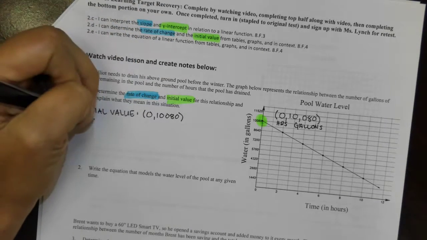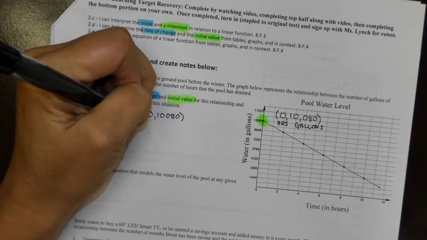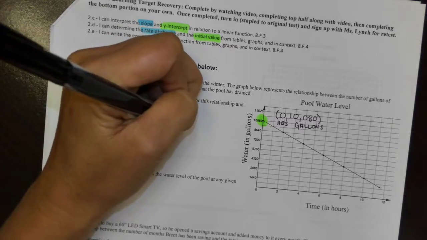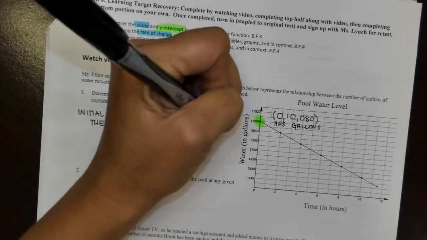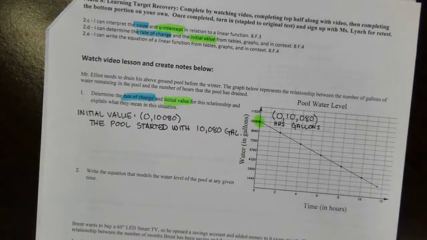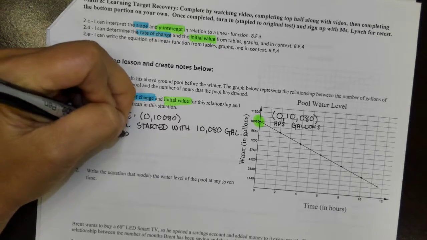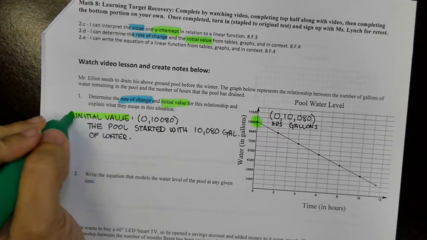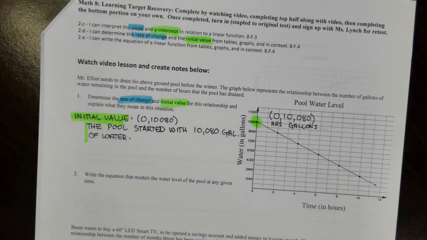So I'm going to write here the pool started with 10,080 gallons of water. So when people are swimming in it, that's how much water is in there. That is all green. That is all the initial value. All of that. Okay. Looking at rate of change.